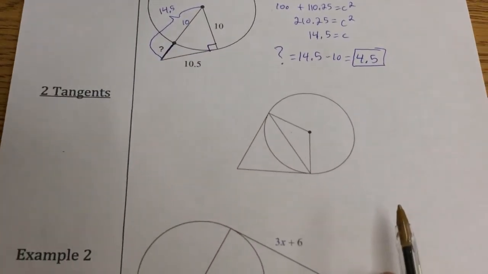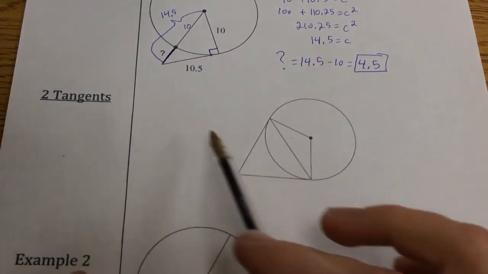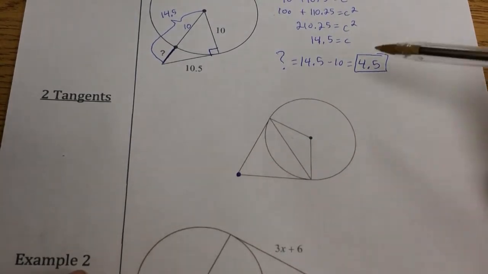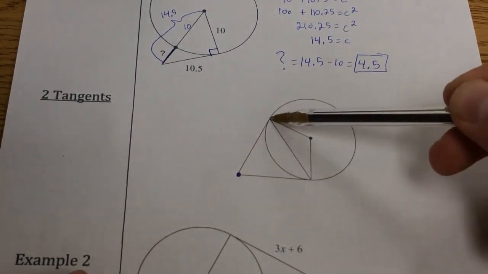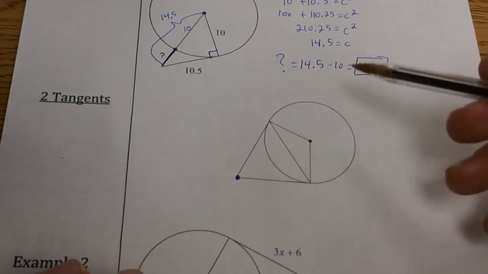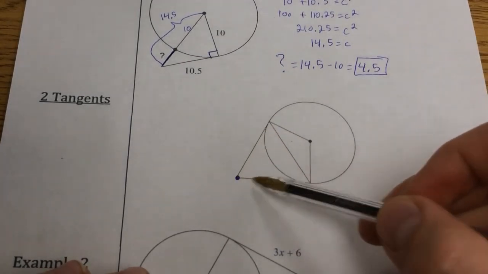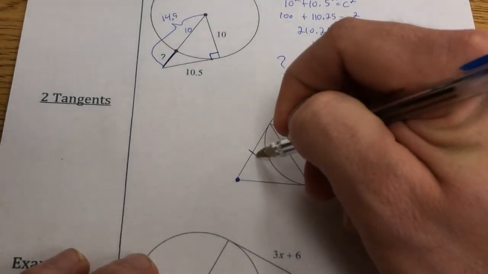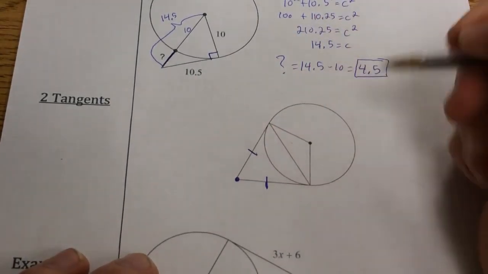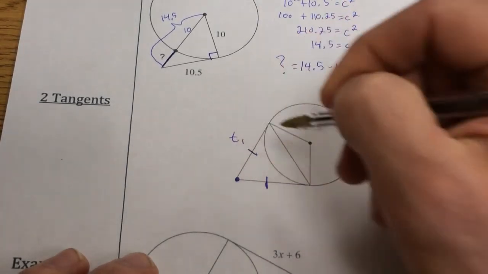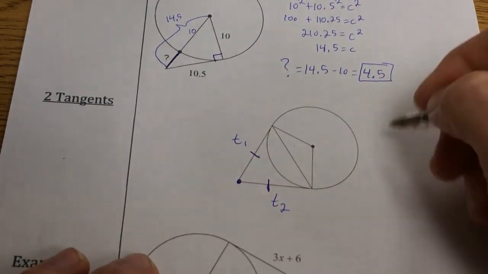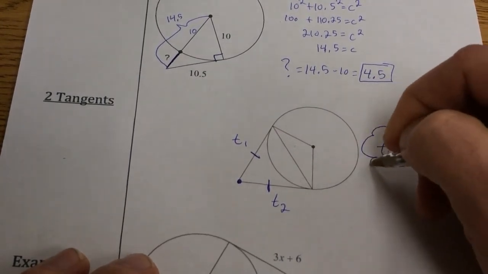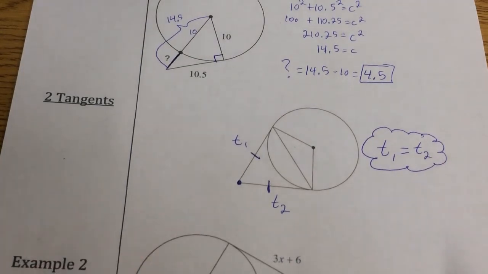All right? The next piece we know for tangents is that I can have two tangent lines coming together, intersecting at one point outside of the circle. So here I have a circle. I've got some radii drawn in. I even have a chord, but that is not important in this instance. What I have are two tangent lines intersecting at one point. What's special about that is those two tangent lines will be the exact same. They'll be congruent. So I'm going to call this one tangent 1 and this one tangent 2. In this case, tangent 1 is the exact same as tangent 2. That's going to be important anytime we see that together.